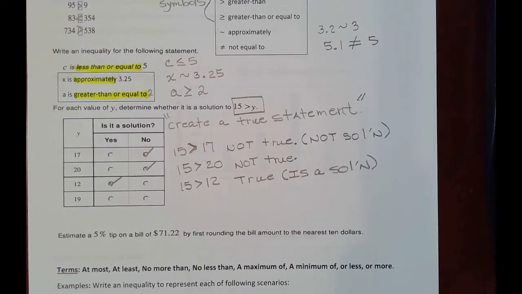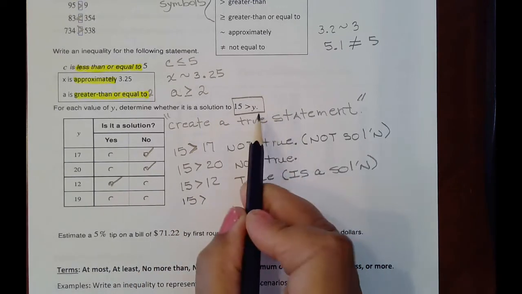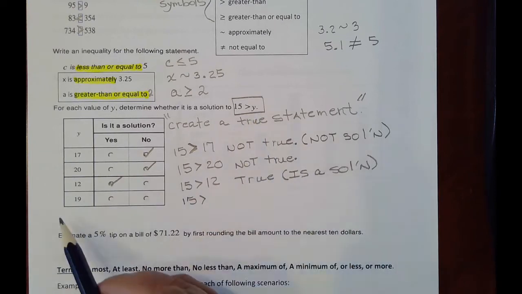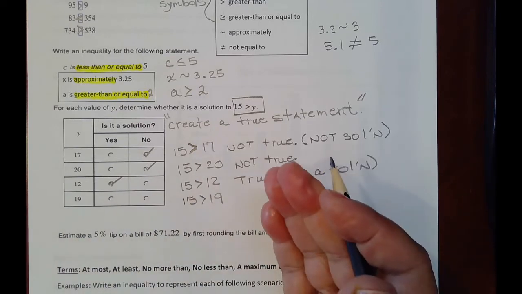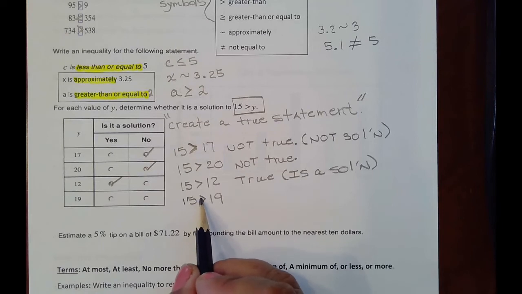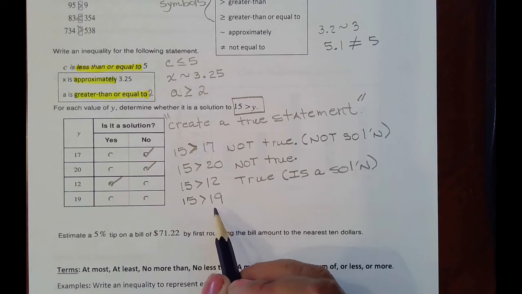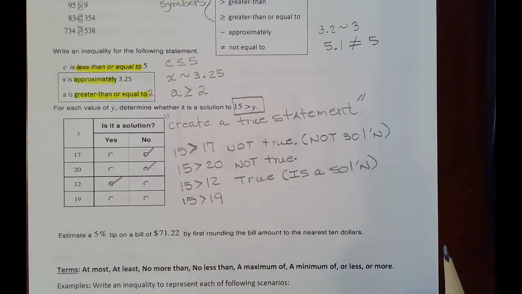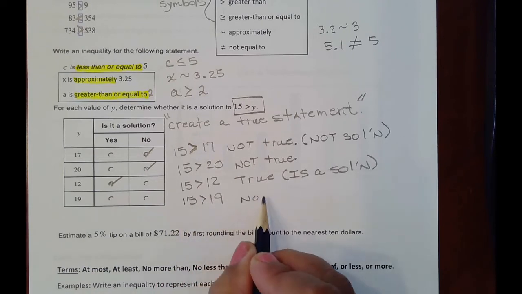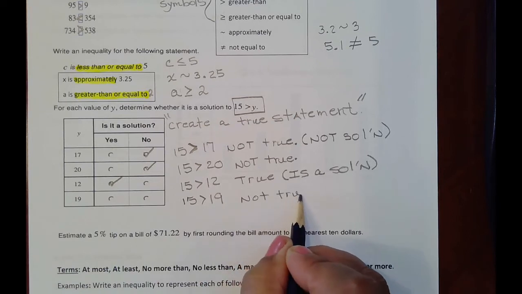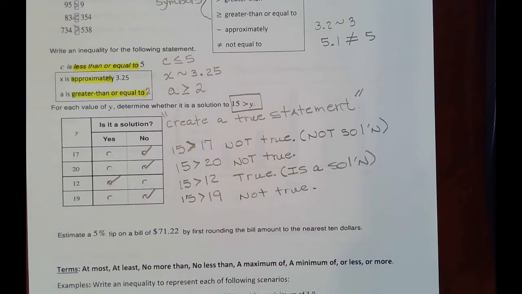Let's see, 19. We're going to plug in this last one. 15 is greater than, and this is where we plug in the value they're giving us in the table. Is 15 greater than 19? Because this can only be read one way. The number that's sitting inside the open part is what is considered greater than, or at least that's how you read it. And these statements are either true or false. So 15 is greater than 19. That is not true. And whenever it's not true, that means it's not a solution.